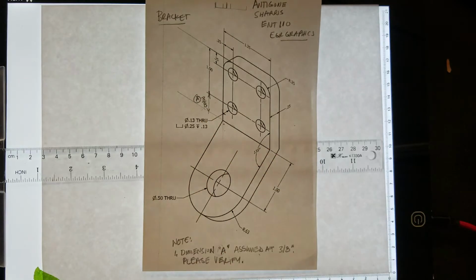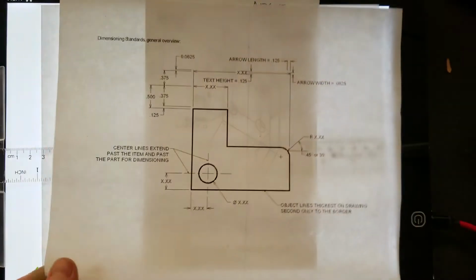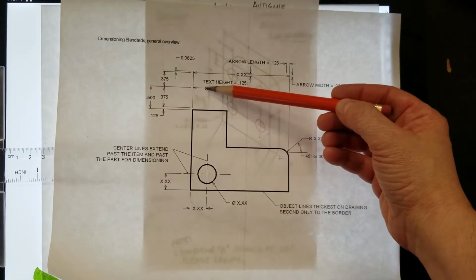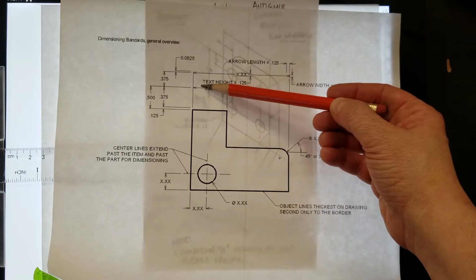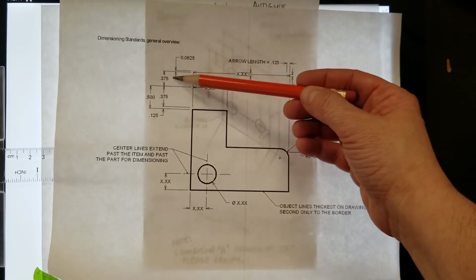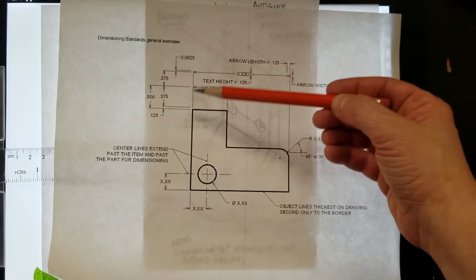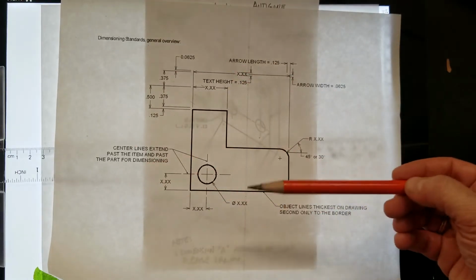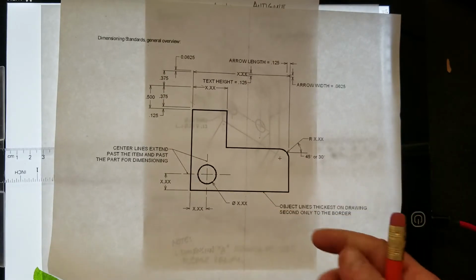Okay? We're also going to follow all of our drafting standards for this class. Our first dimension is 1/2 inch away from the part. Every other dimension after that is 3/8 of an inch. The gap from the part to the extension line is 1/8 of an inch. All the rules that you have in this handout will be followed as well.